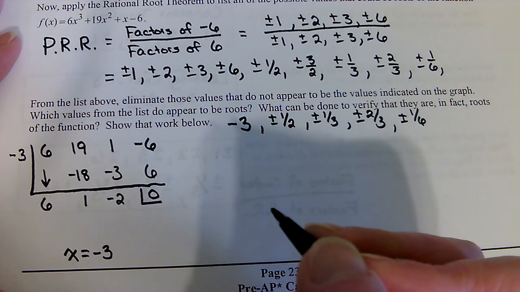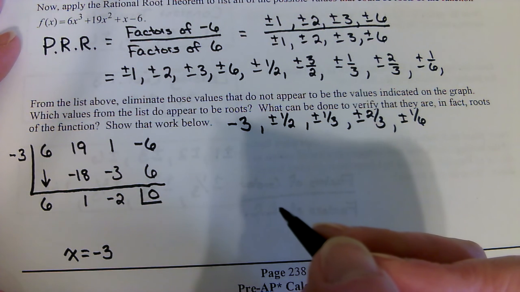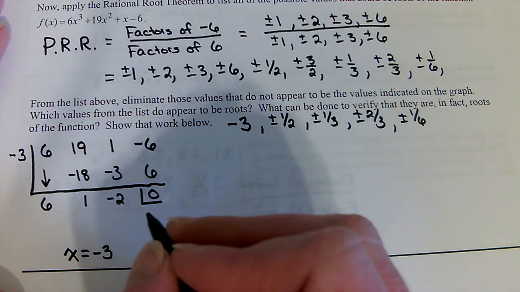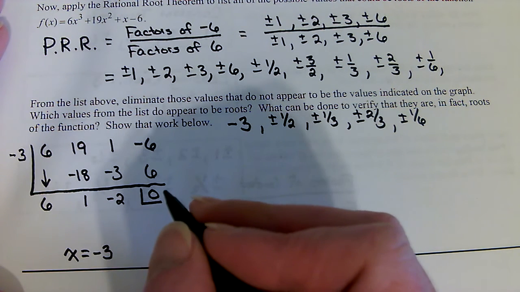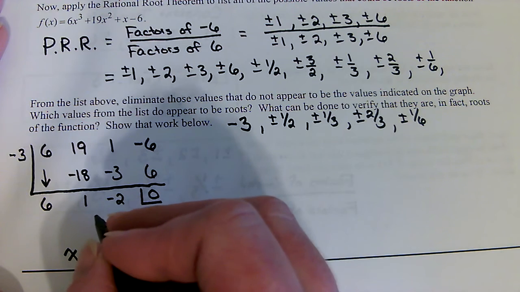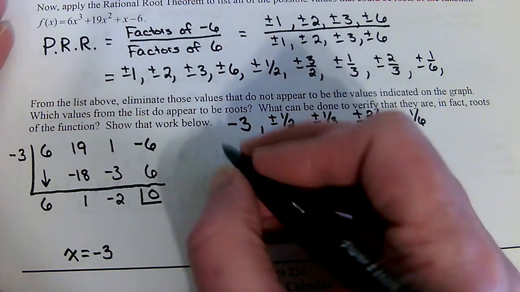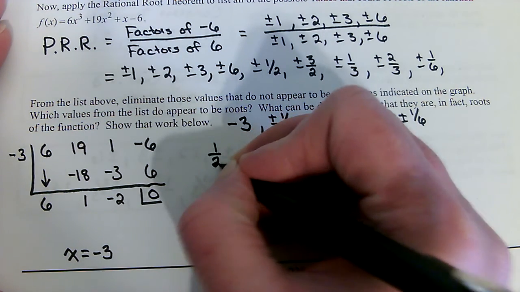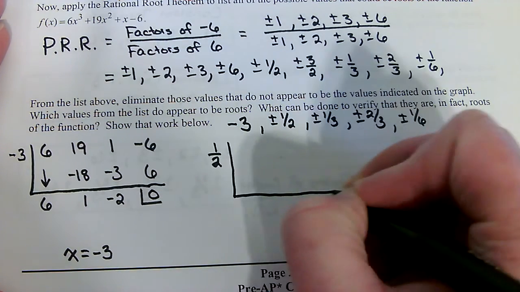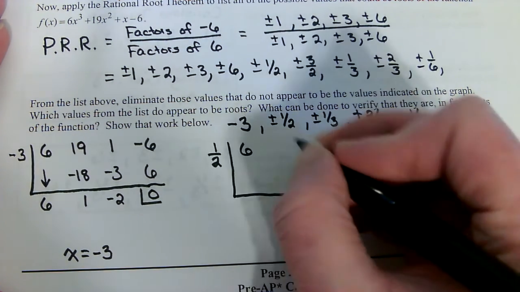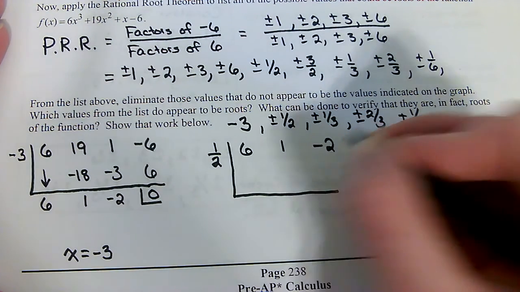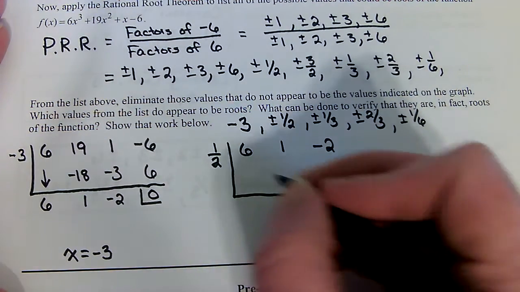Which one do we want to check next? Now remember, I could divide into the original or what's left. I think I want to use what's left. So I'm going to use 1/2 and divide into 6, 1, -2. This will be a little bit easier.